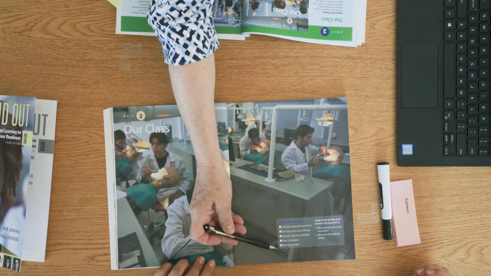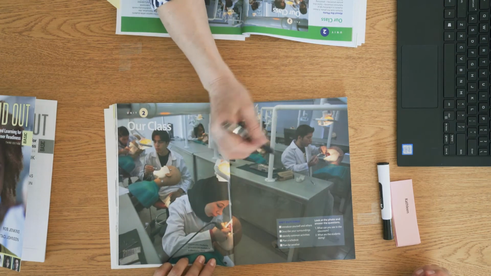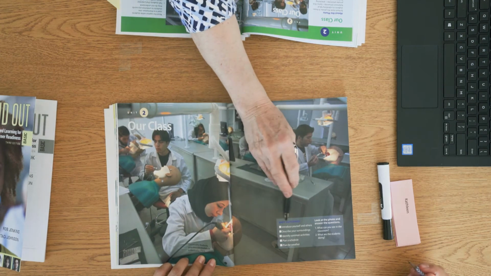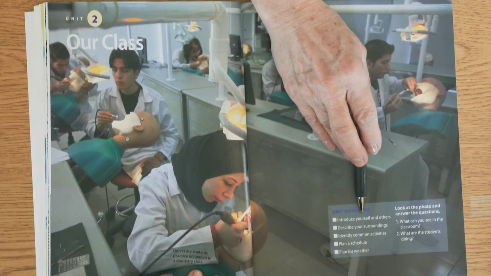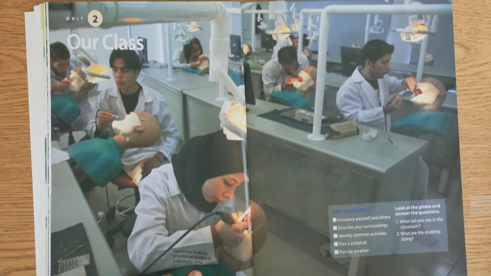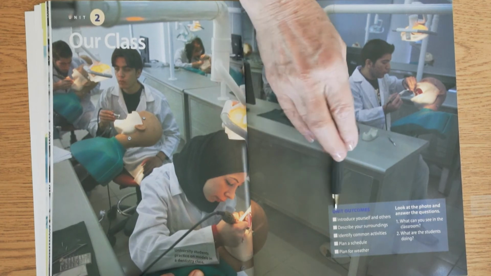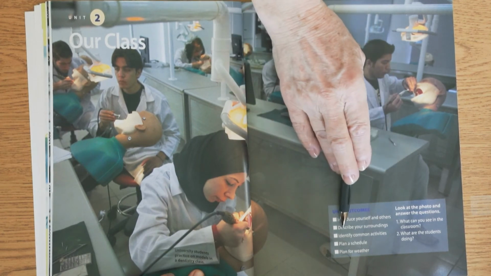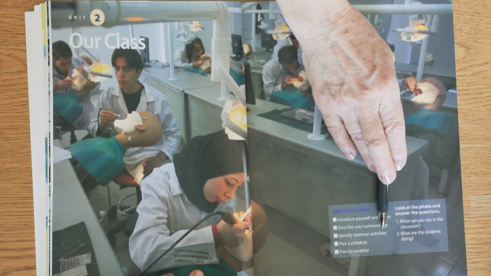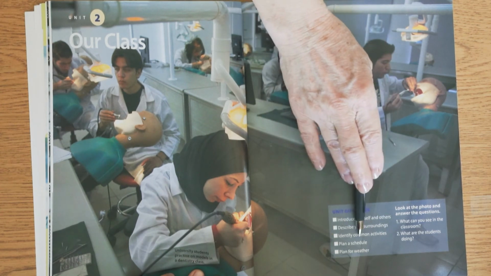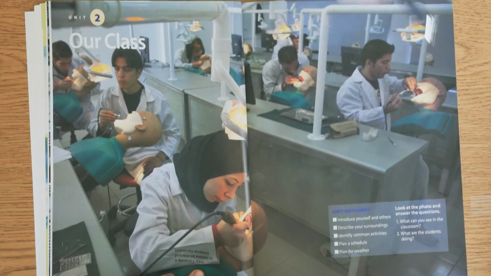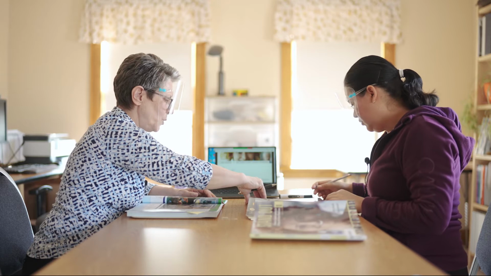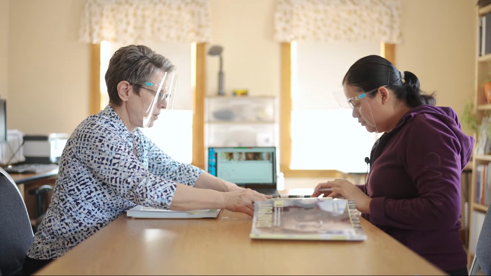The other thing we want to focus on right here is what we're going to be working on in this new unit. We're going to work on introducing yourself and others, and that will be our chapter today. And later, describe your surroundings, identify common activities, plan a schedule, and plan for weather. So those are the 5 lessons we're going to have in this unit, and I think it will be fun. So let's start here.